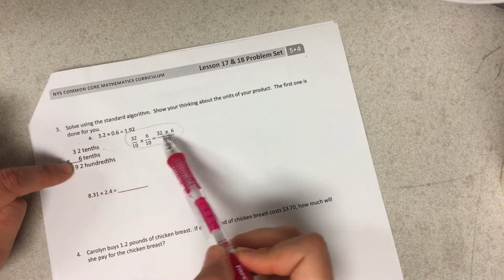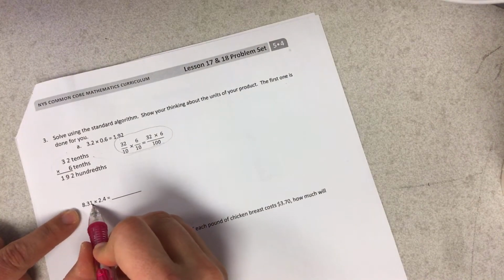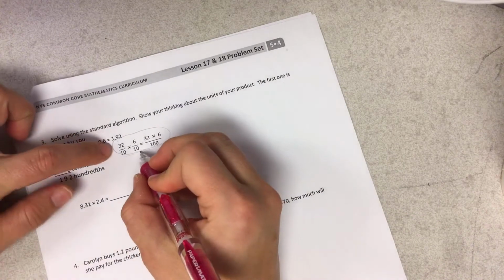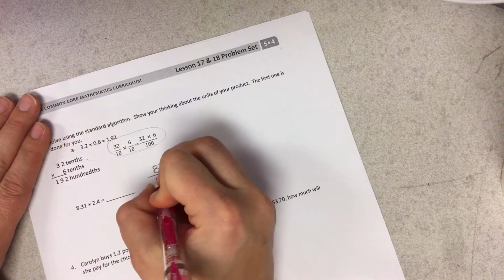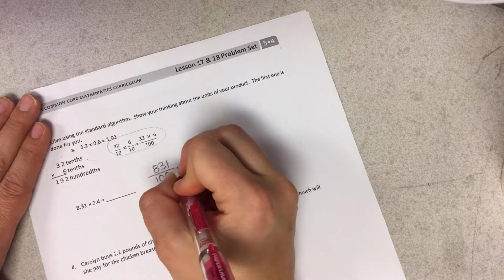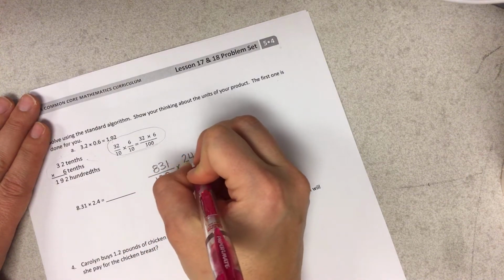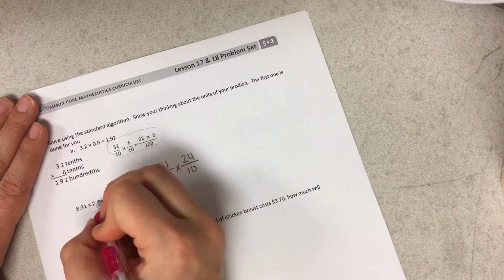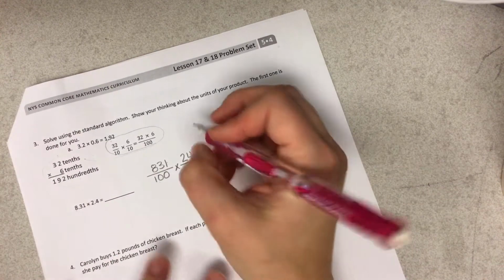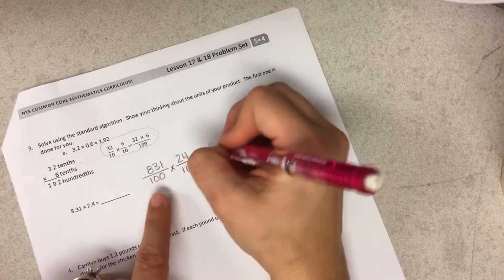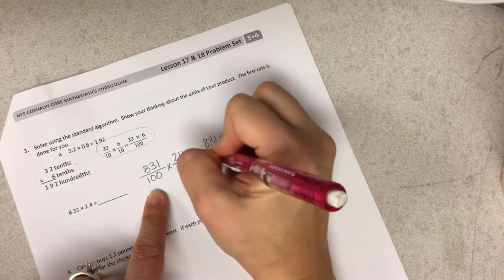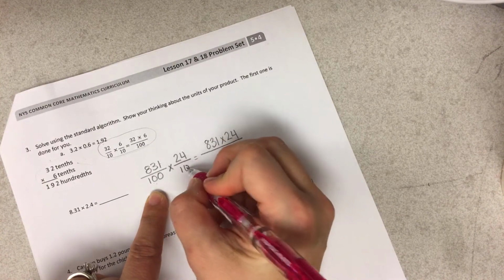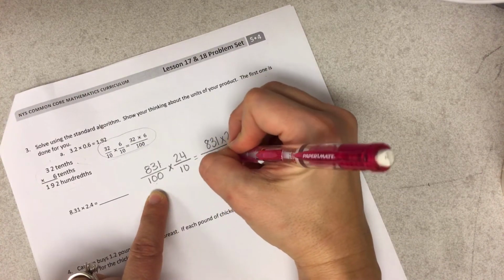Okay, so you guys wrote this answer 3 different ways, which is pretty cool. So I've got 8 and 31 hundredths. So I'm actually going to do this part first. So I'm going to do 8 and 31 hundredths. So 831 hundredths, and I'm going to multiply it by 24 tenths because 2 and 4 tenths is 24 tenths. And so then what I'm going to do is it's going to be 831 times 24, and then I just know 100 times 10 is going to be 1,000.